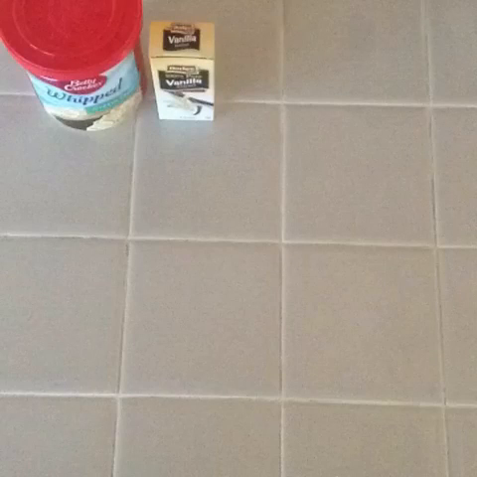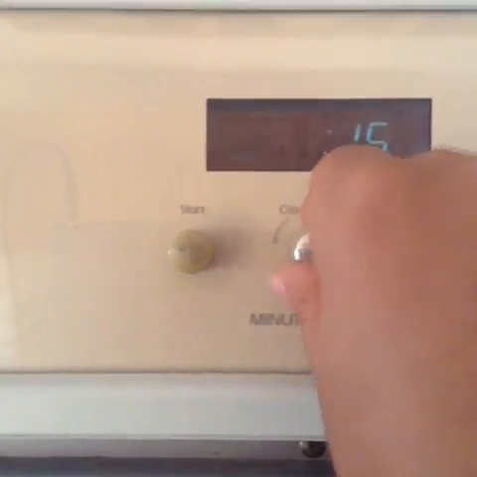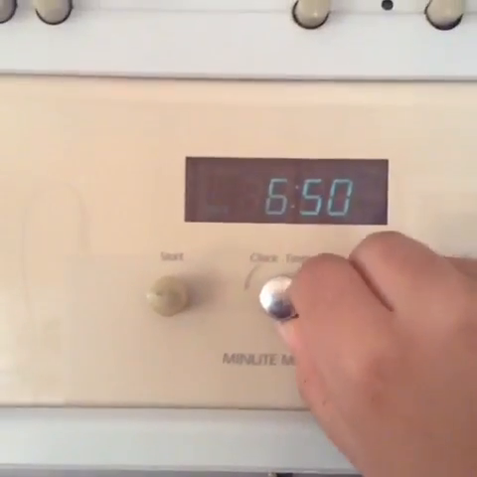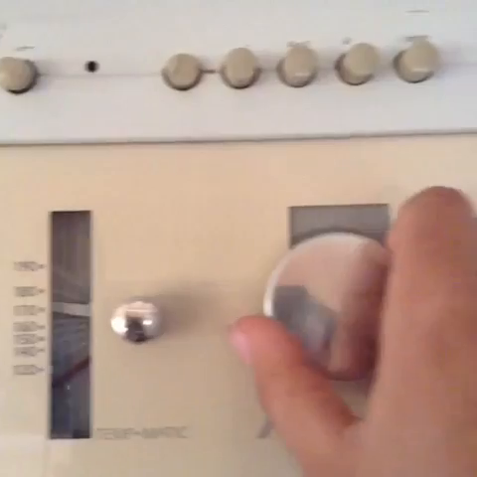Today we are making this video to bake a delicious homemade cake. We will start by preheating the oven to 350 degrees Fahrenheit. But since we are using chemistry terms, we will convert it to Kelvin. The temperature will be at 449.81 Kelvin.